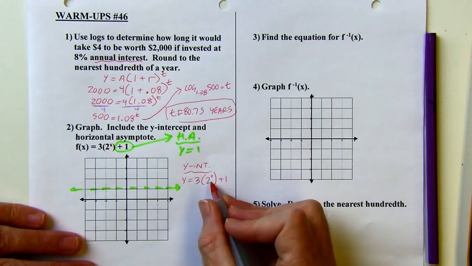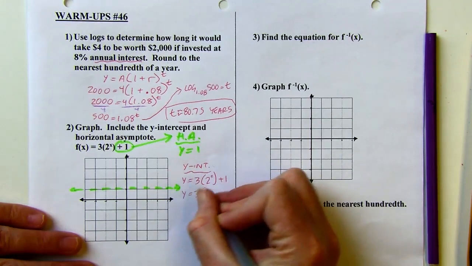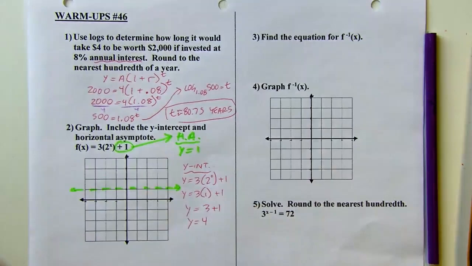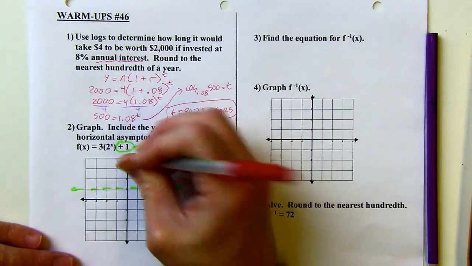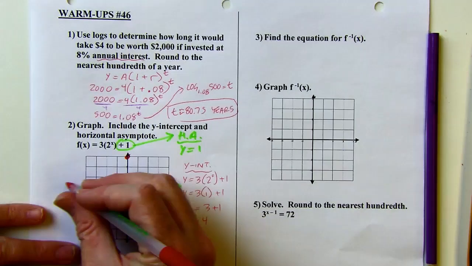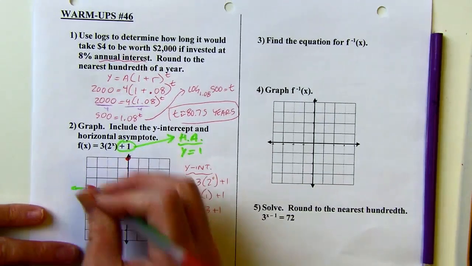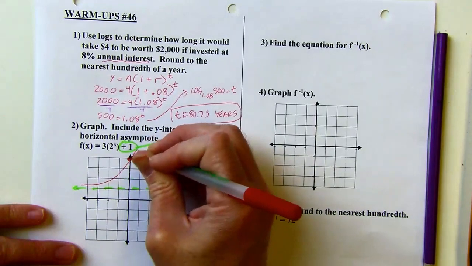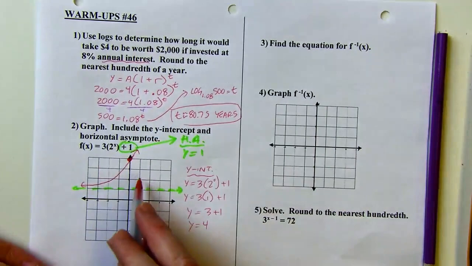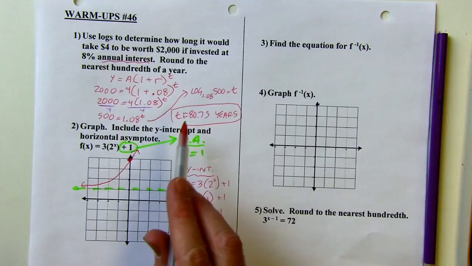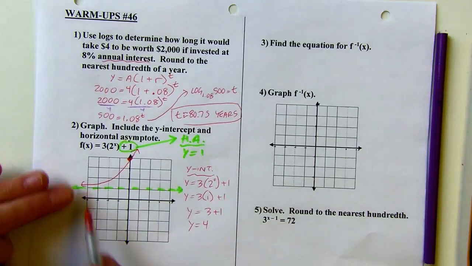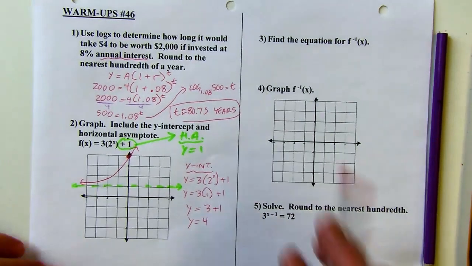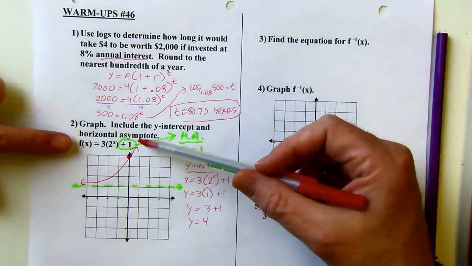Okay, anything to the 0th power equals 1. So then I've got 3 plus 1. 4 is my y-intercept, so that's where my curve is going to cross the y-axis, okay? And then it's just going to go uphill, kind of an uphill curve. It's not going to cross over this green line. And if you wanted to get more accurate with exactly how it looks, you could plug in some other x values. But generally, that's going to get an exponential curve with this floor that's going to cross the y-axis there, okay?